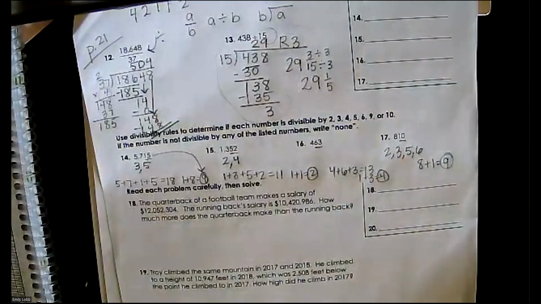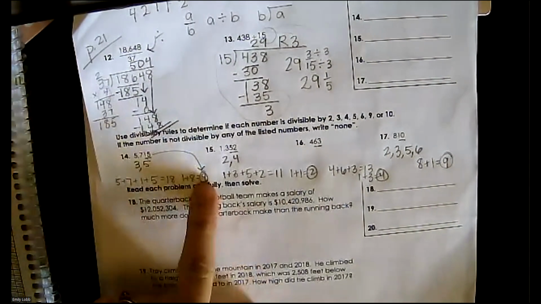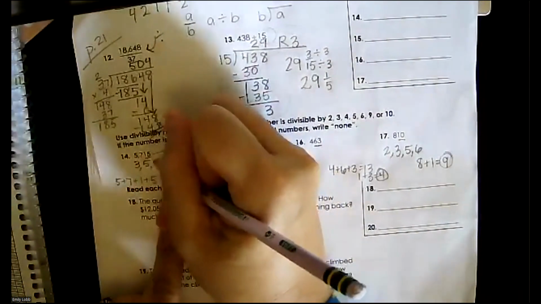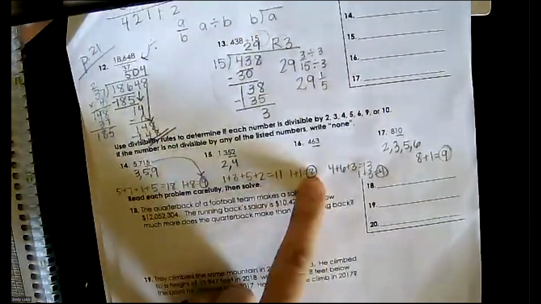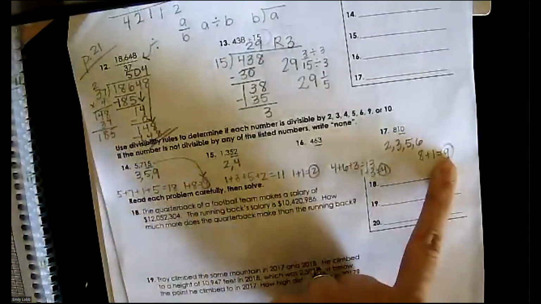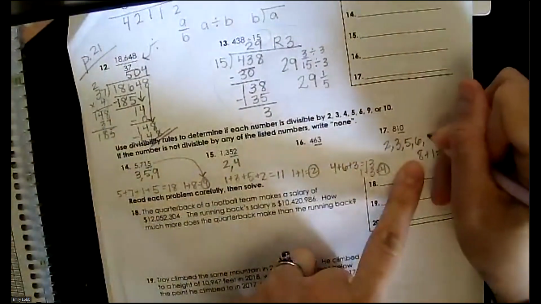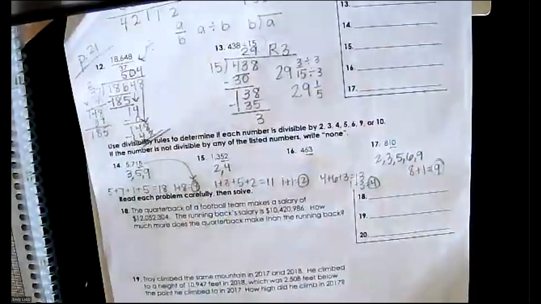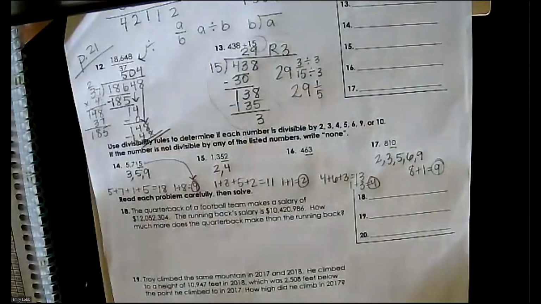9, what do my digits have to add up to? 9, right? Yeah. So we already did this and we showed our work, so we don't have to do any more work. We just have to look. Did this add up to 9? Sure did. Did this add up to 9? Did this add up to 9? Did this add up to 9? Sure did.